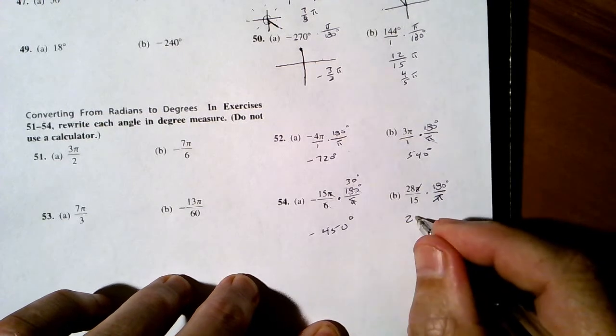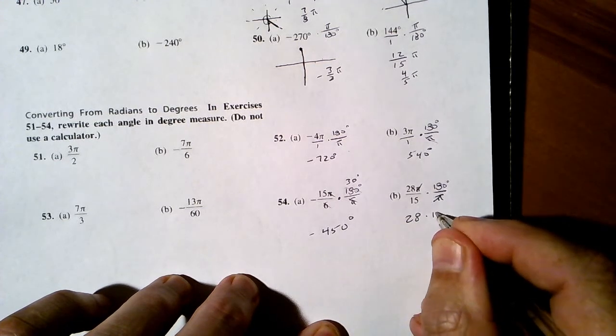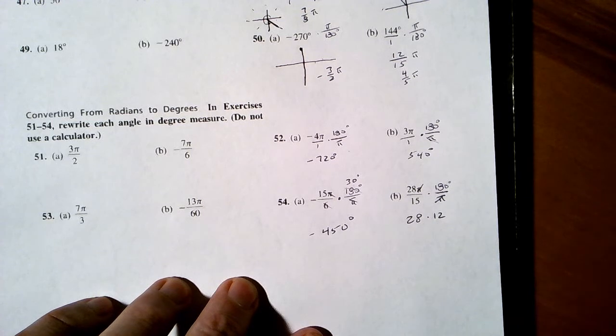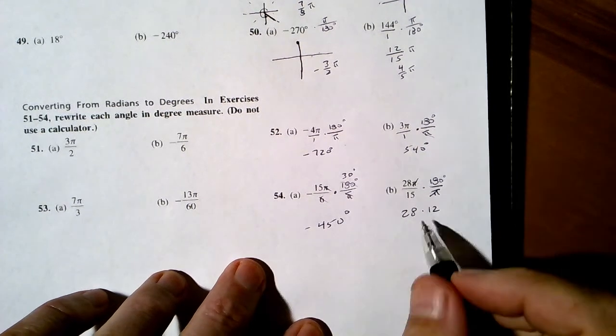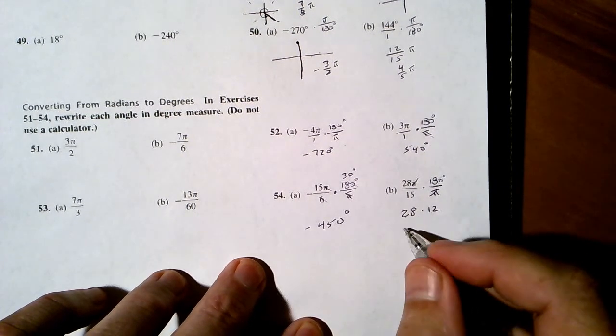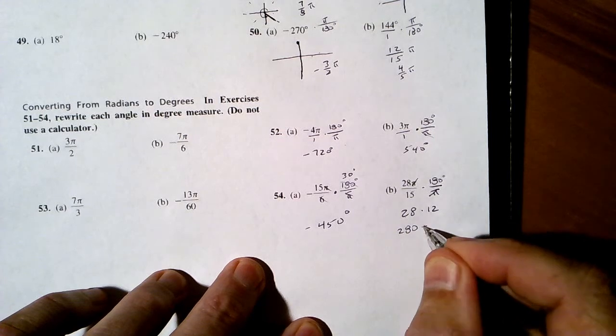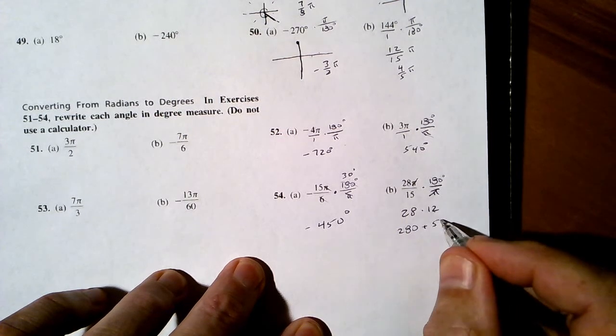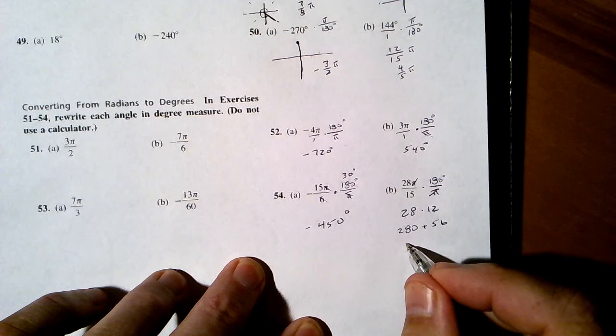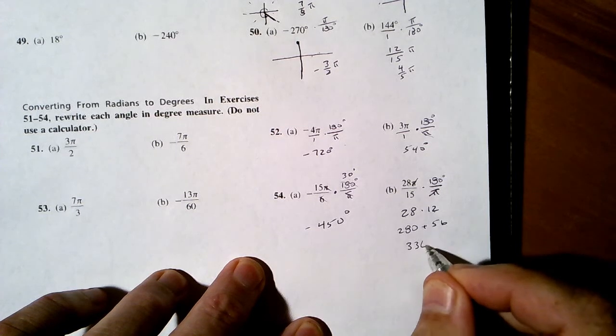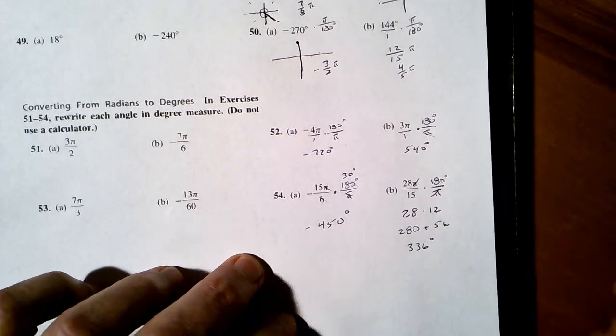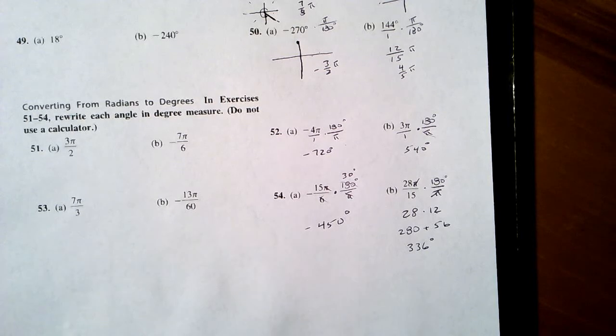So we get 28 times 12. Holy smokes, it says don't use a calculator. Are you kidding me? Well, 10 times 28 is 280, plus 2 times 28 is 56, and we get 336 degrees. I will not put you in a position like that where I'm going to ask you to do that without a calculator, but it is manageable.